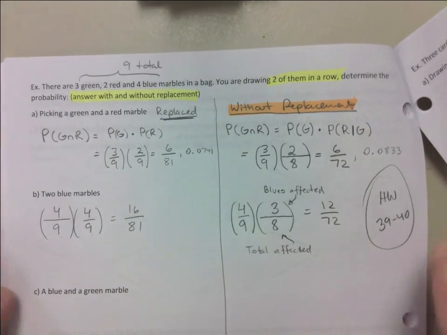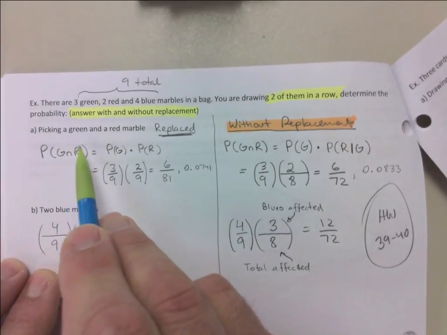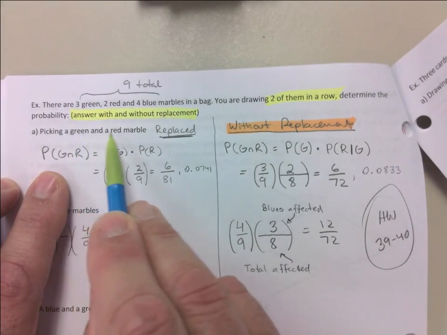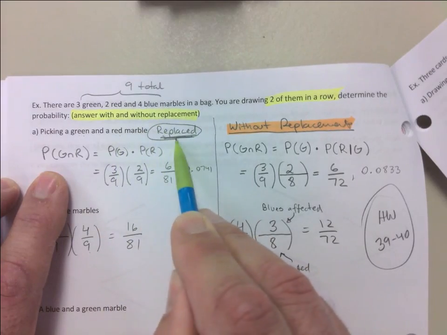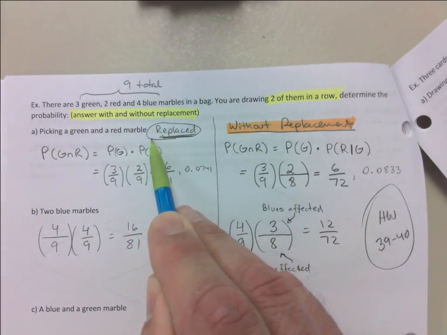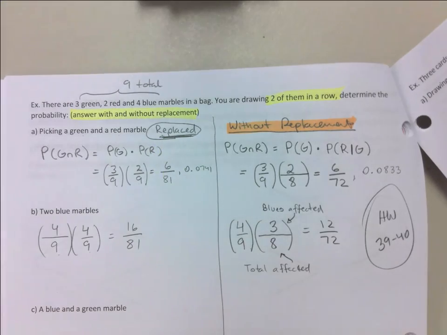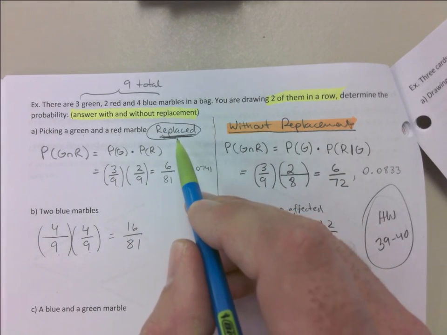So we talked about grabbing a green and a red. If things are being replaced, these are called independent events. Independent, meaning what happens first doesn't affect the second or the third because we keep on putting it back. In this case, marbles. It could be cards. It could be anything that we're replacing.